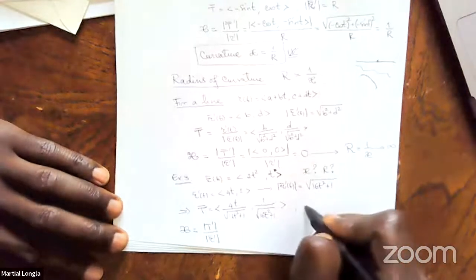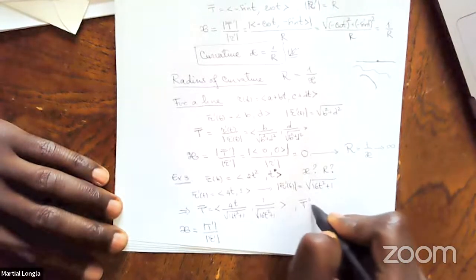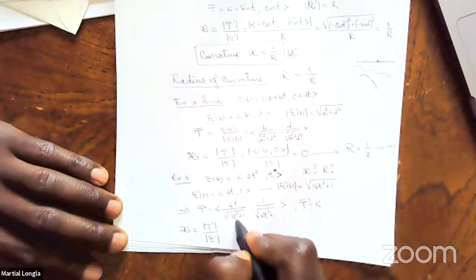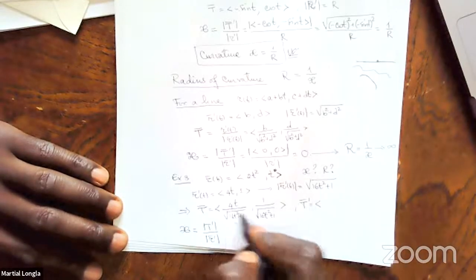So what is T prime? Derivative of this, that's a ratio with square roots.